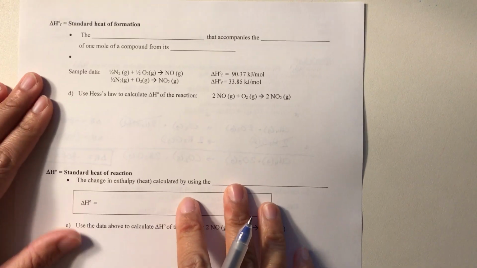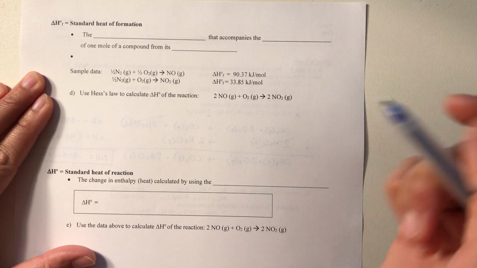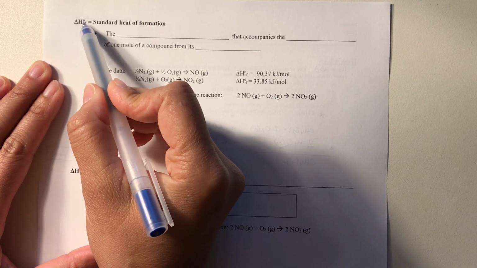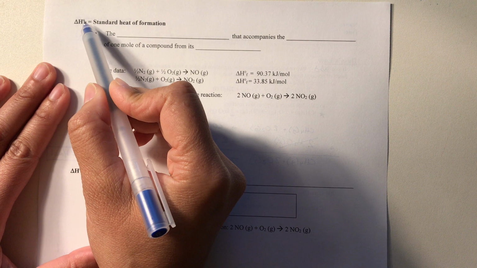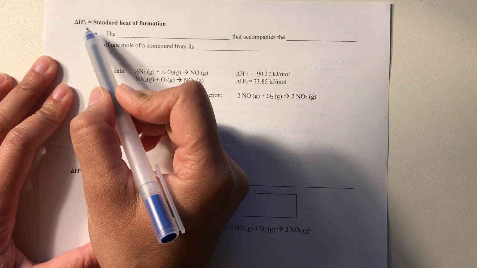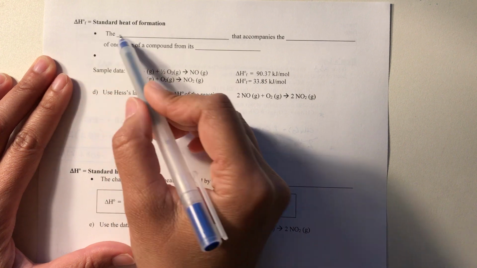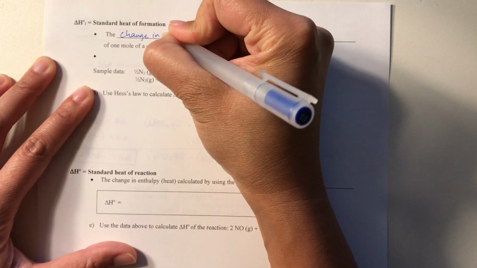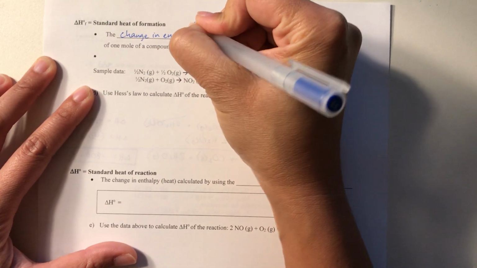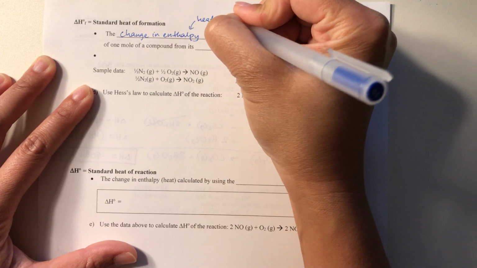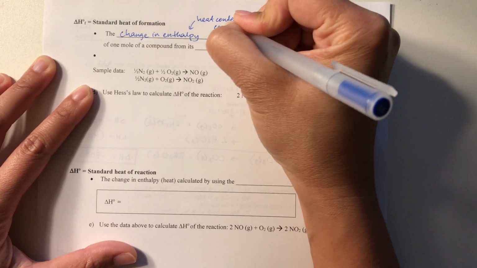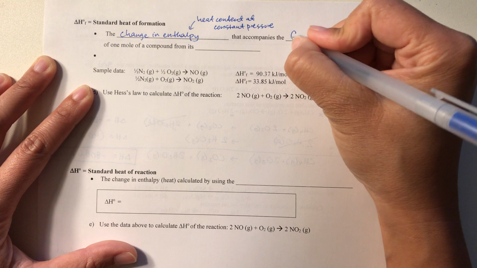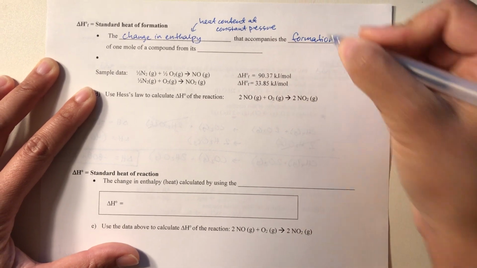Okay, here's the back. All right, the standard heat of formation. Now this is another type of heat of reaction. The standard here is under standard conditions, which is 25 Celsius and 1 atmosphere of pressure. You will look at that further if you go on and take AP Chemistry. But this is called standard heat of formation, which is the change in enthalpy, and remember this is heat content at constant pressure, that accompanies the formation of 1 mole of a compound from its elements.